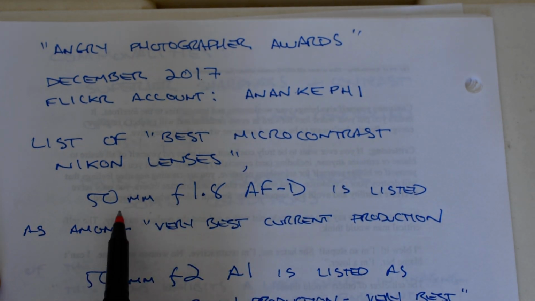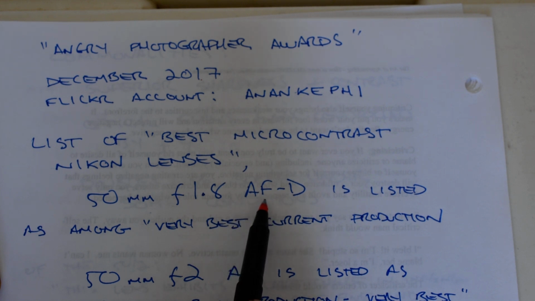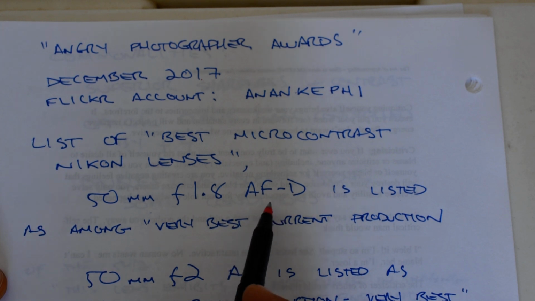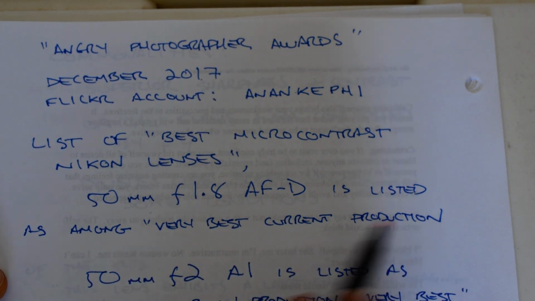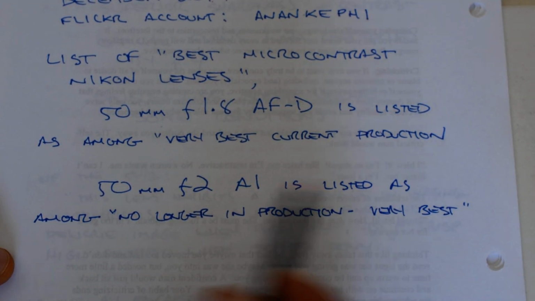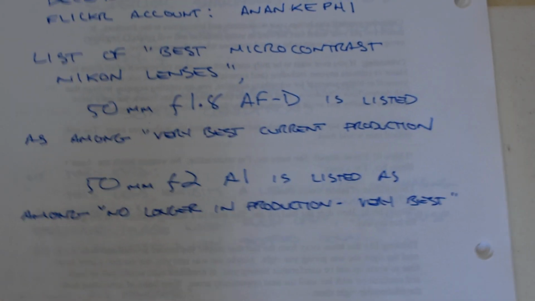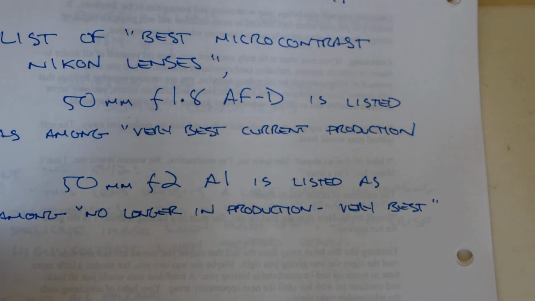And he named the 50mm f1.8 AFD, that is the screwdriver autofocus, which shares the same optical formula as the Pancake, as among the, quote, very best current production. The 50mm f2 AI, Ken lists as among the no longer in production very best. So again, if you're an angry photographer fan, perhaps that has some meaning for you.